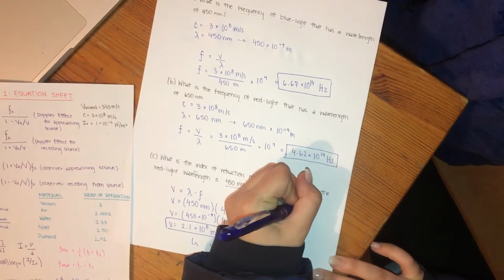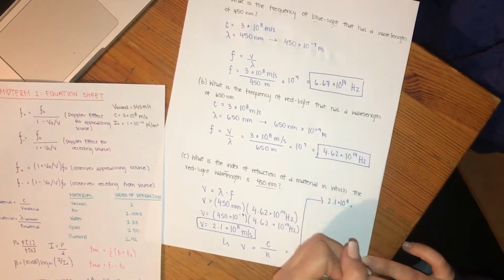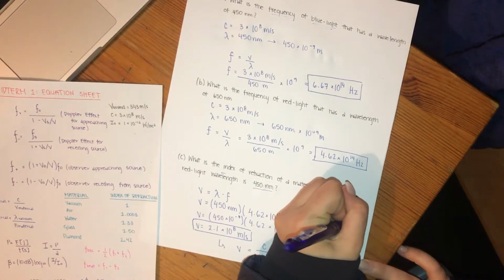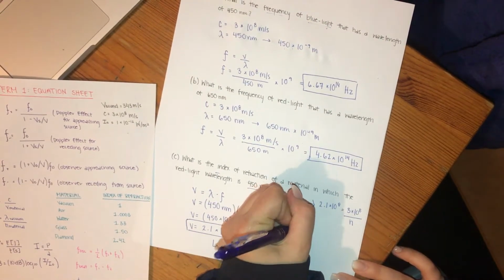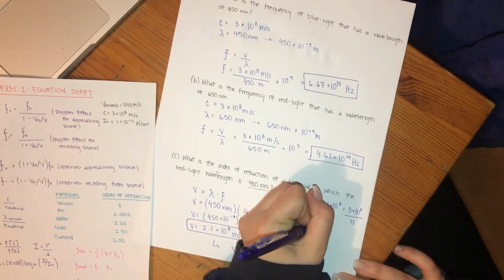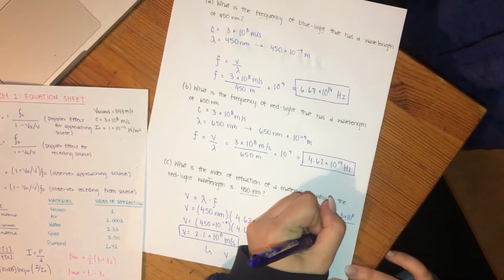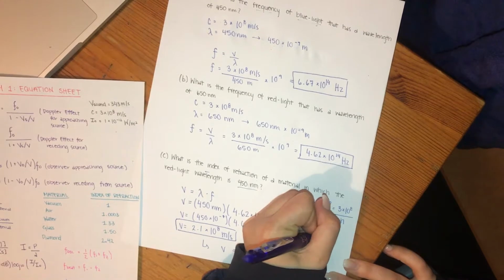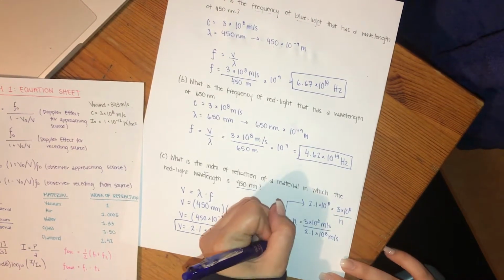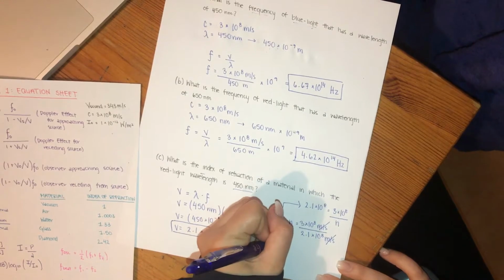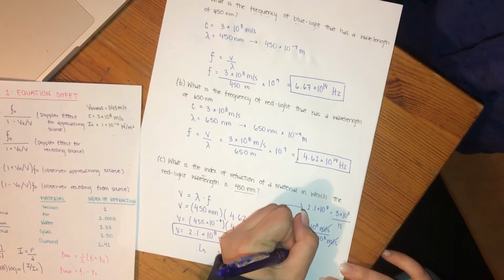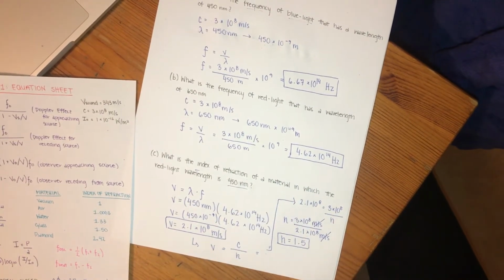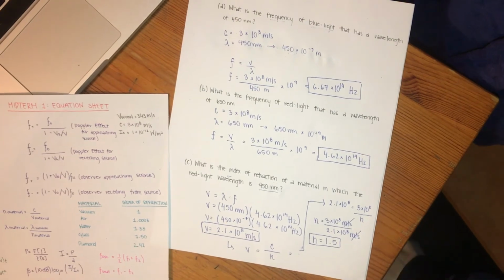We'll get 2.1 times 10 to the 8th is equal to the constant c, 3 times 10 to the 8th, all over n. So n is equal to 3 times 10 to the 8th meters per second, all over 2.1 times 10 to the 8th meters per second. So the meters per second cancel out, and we're left with n is equal to 1.5. So our index of refraction is n is equal to 1.5. And we solved number 22.